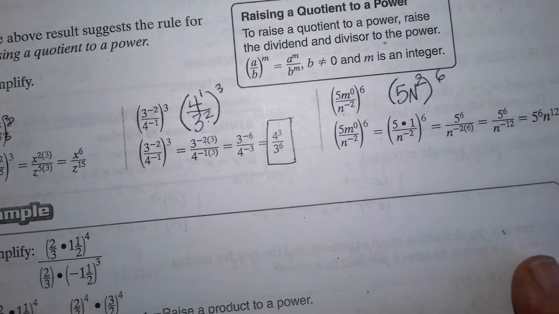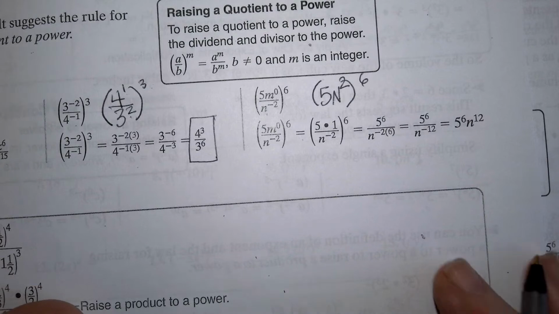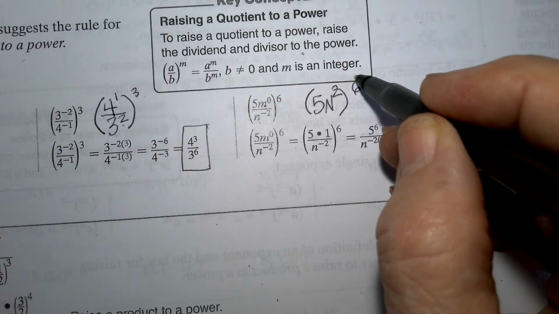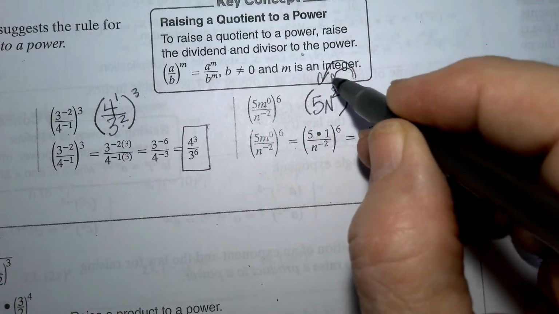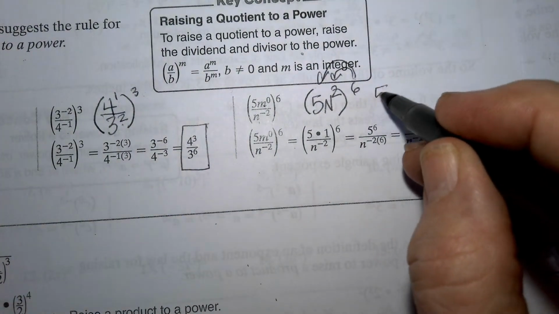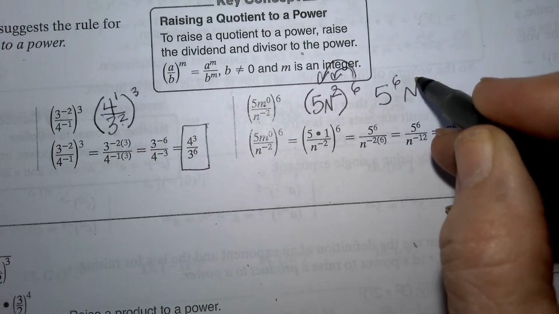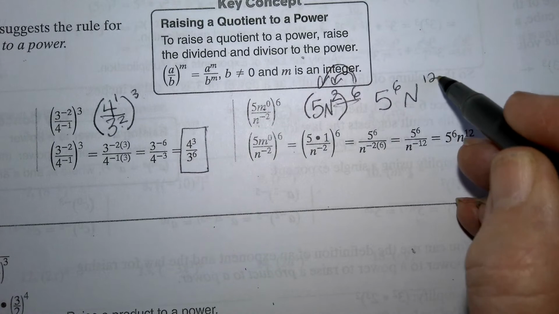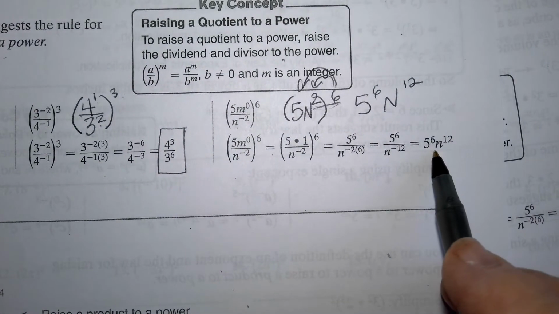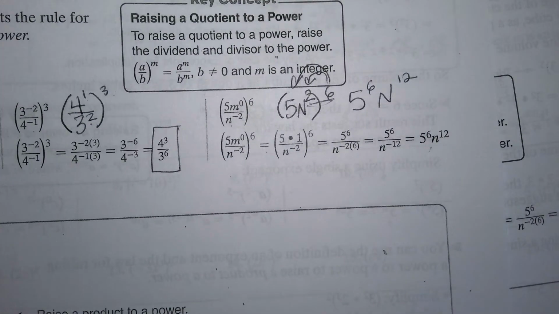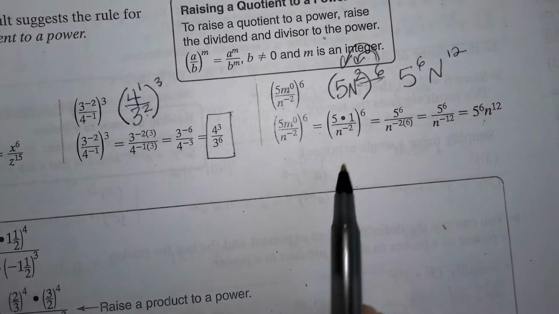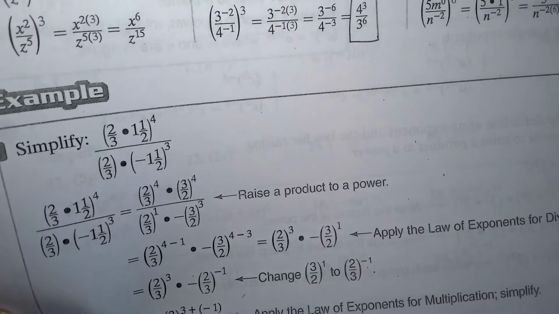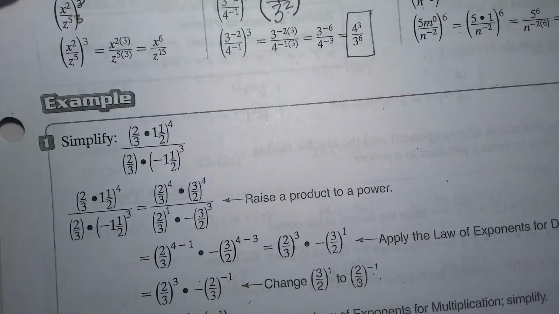Again, I think they're working too hard. Then that 6 gets applied to each little number. So it's 5 to the 6th, and then n to the what power? 12. To the 12th. And I think that should be it. In fact, that's it right there. All right. If you want to work with negatives, you can. I prefer not to. So this is a big, long explanation.